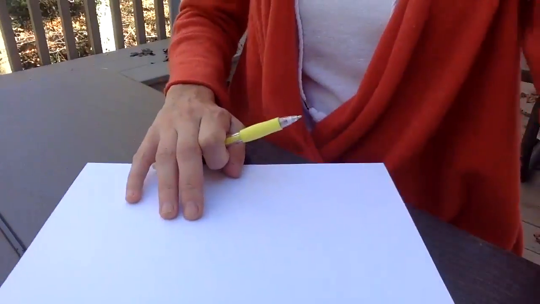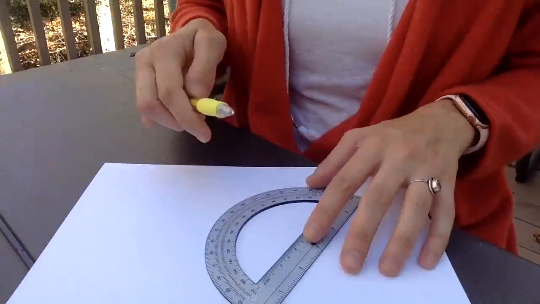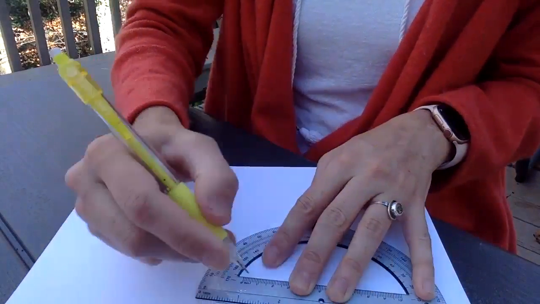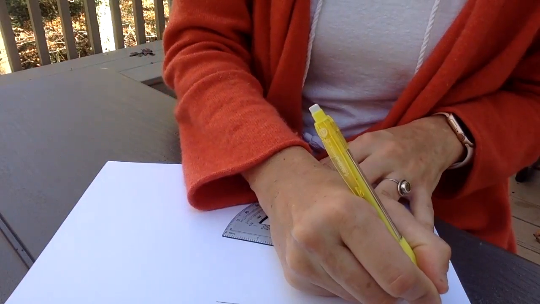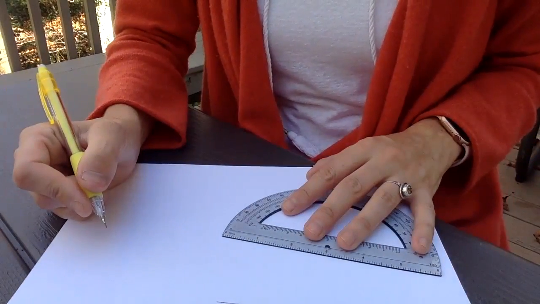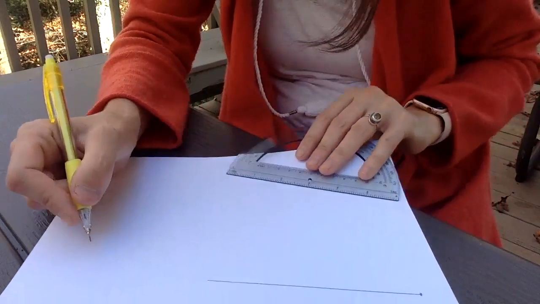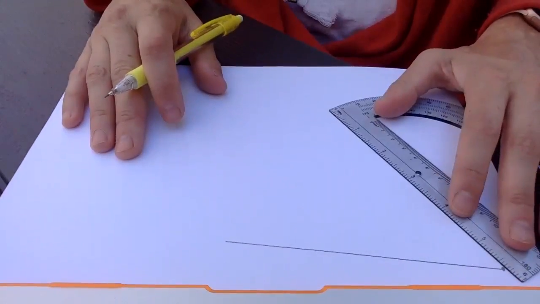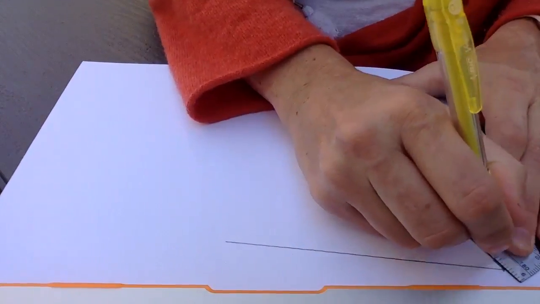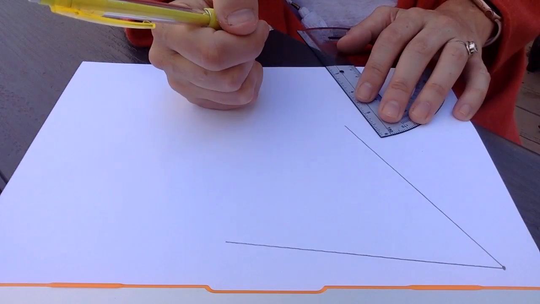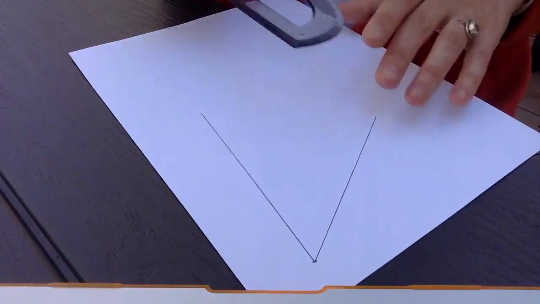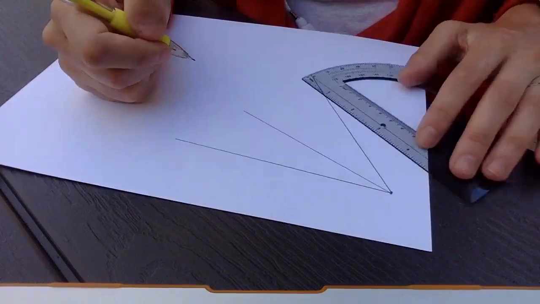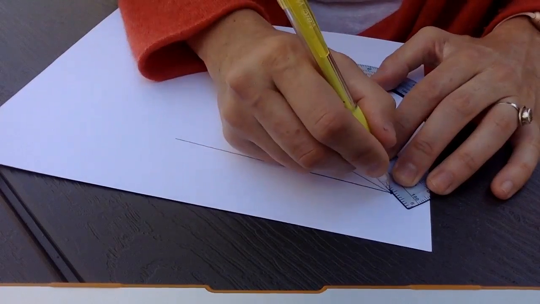You could maybe make a whole piece of art with different angles in it. Remember, you need your sides, and you need a really good vertex. There it is. I'll actually move it down a little bit more. You could do this and make different angles within one angle.